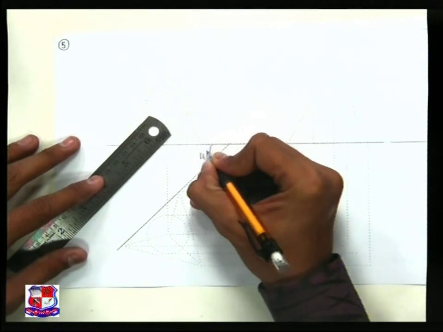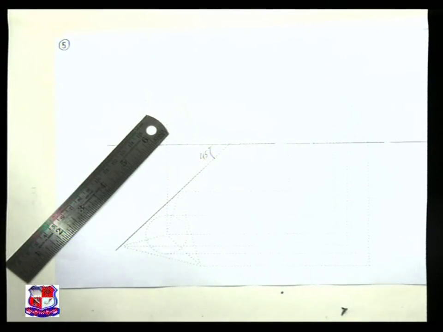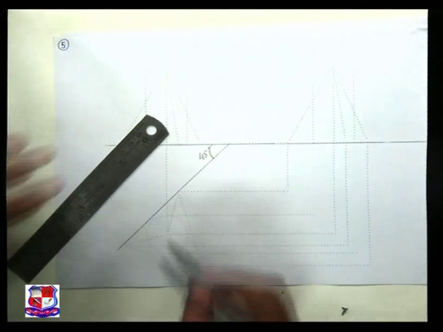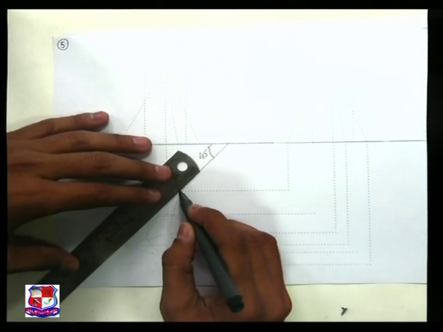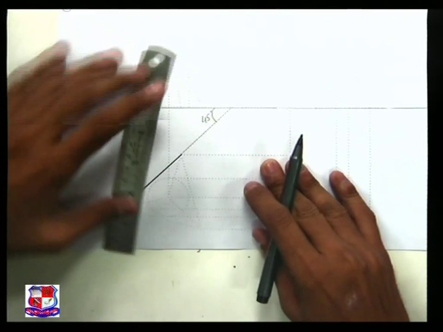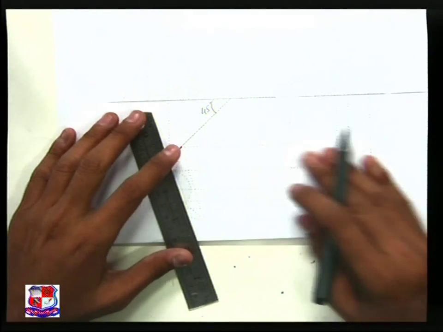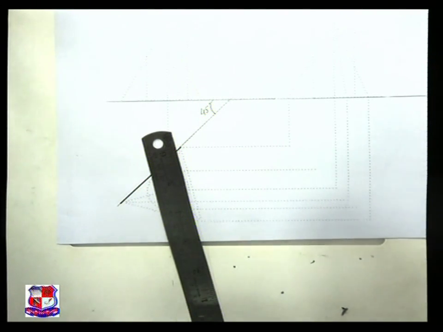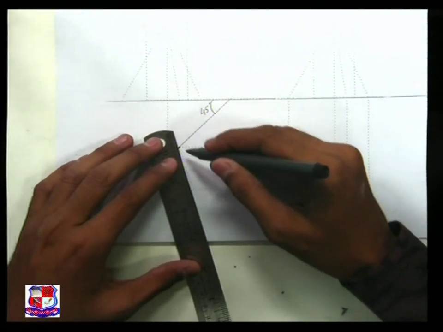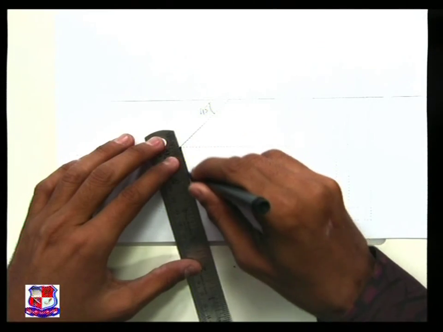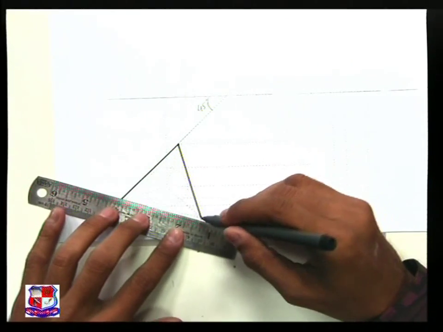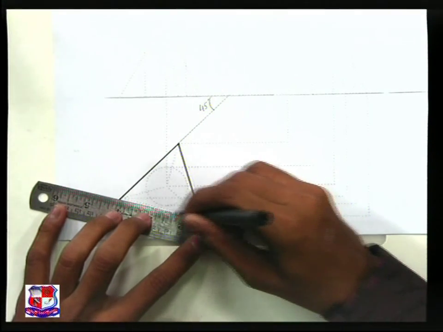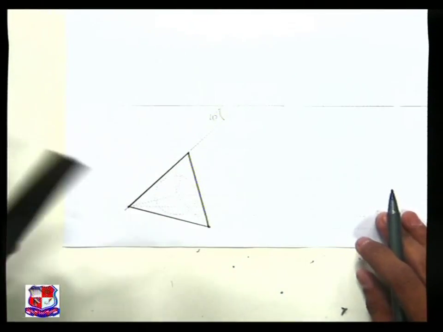So this angle is 45 degrees, and on this line draw a regular triangle having a side length of 80 mm like this. So this is the top view of this given problem, a triangle with 80 mm sides.